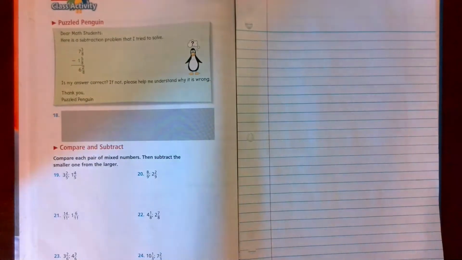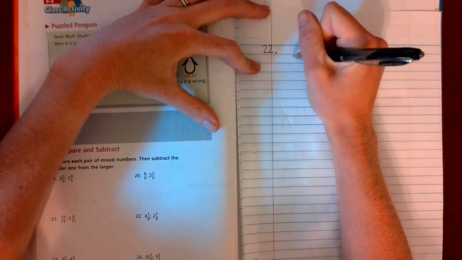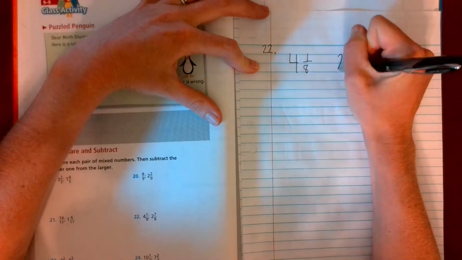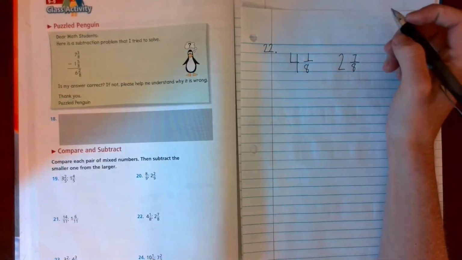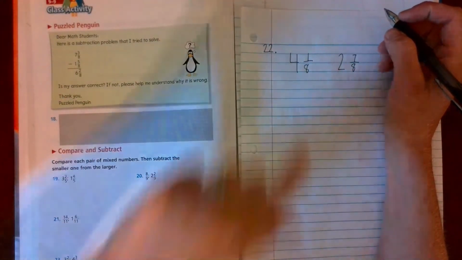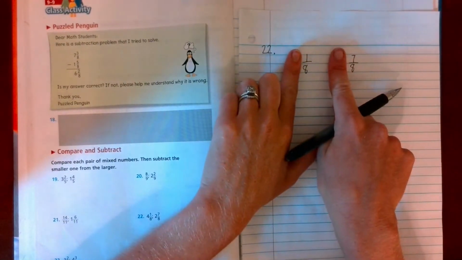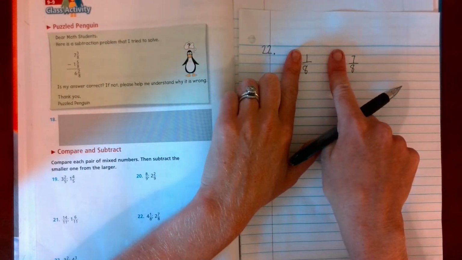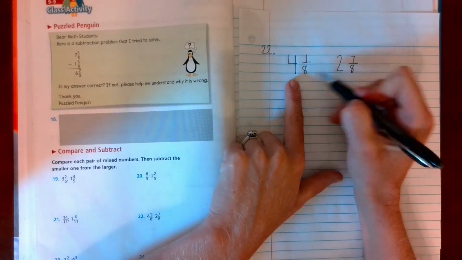Now I'm going to do problem 22. And I'm going to compare. So I'm going to put 4 and 1/8, and then 2 and 7/8. So remember, when we compare fractions or numbers, we need to look at the value. So I have 1/8 versus 7/8. Well, we know that 7/8 is bigger, but we also need to see what the whole has to say. This has 4 wholes, that has 2 wholes.